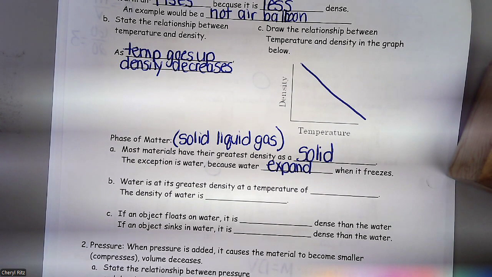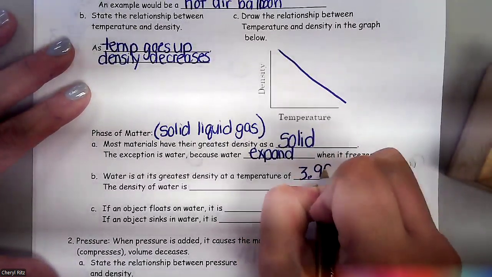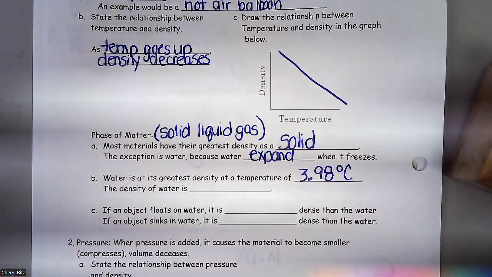You guys also know what happens when you put a water bottle in the freezer. It could explode, or if it's a nice plastic one, it's going to pop out those ridges and things like that. Because water expands when it freezes. So water actually has its greatest density at 3.98 degrees Celsius. Does that sound like a fact you need to memorize in everyday life? Nope, not unless you're going on Jeopardy.